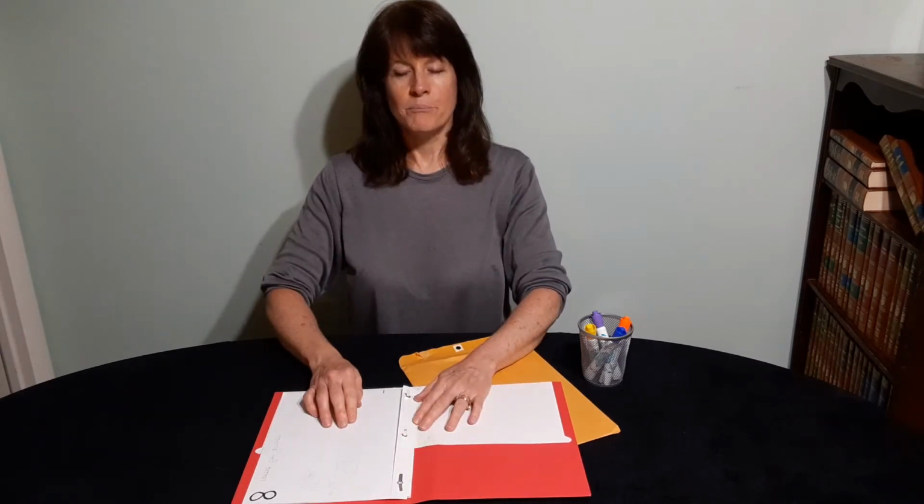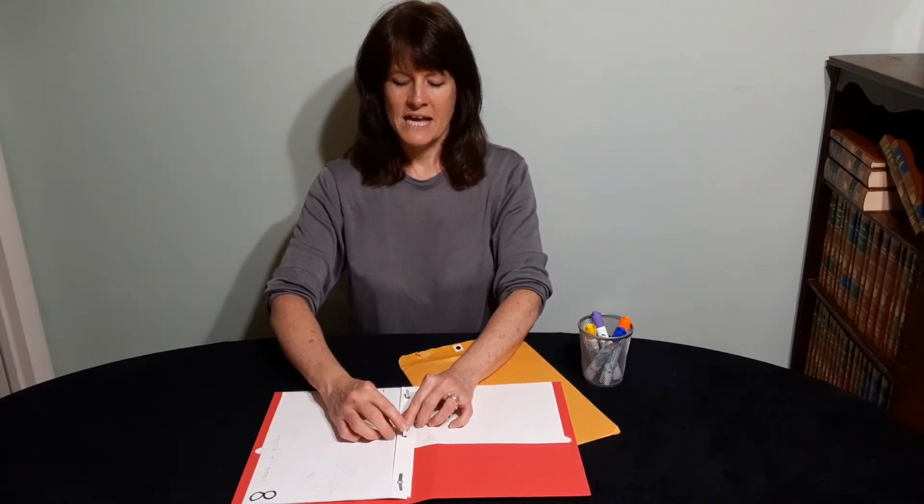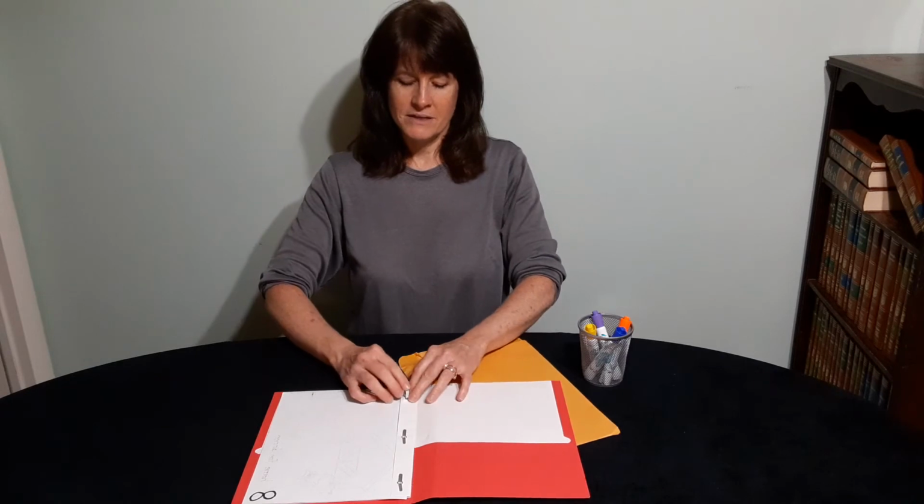Good teamwork, family. I like how you're building the book. And then we push them open on both sides. So slide them apart, push them open, slide them apart, push them open. Students, help push.